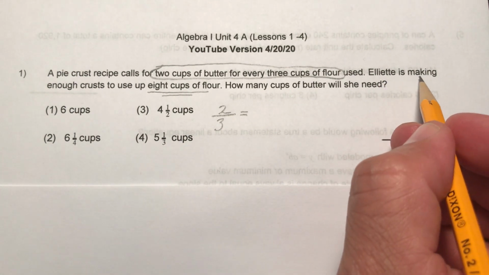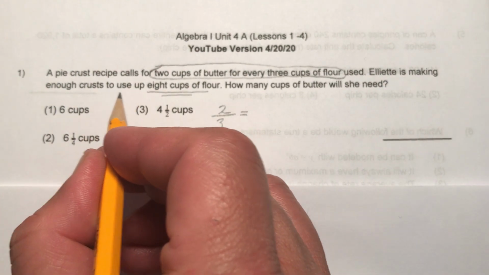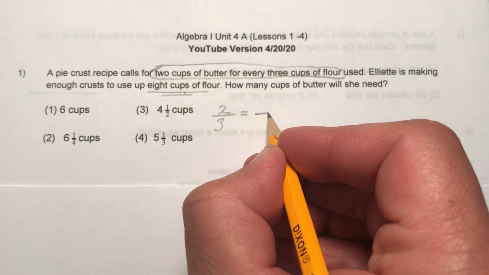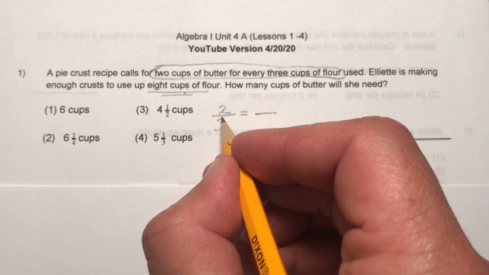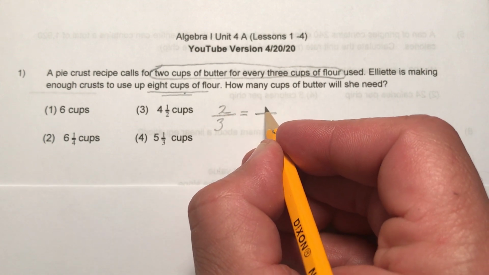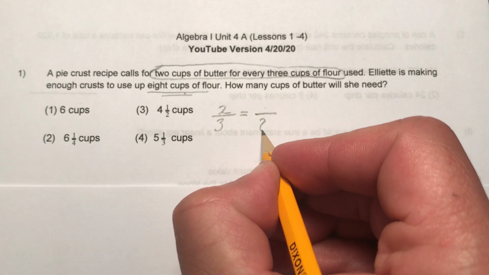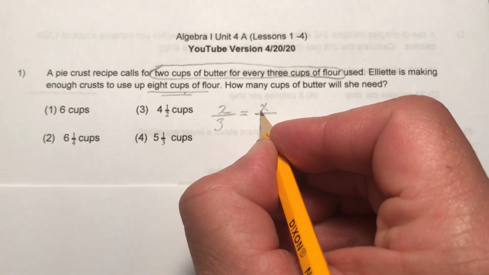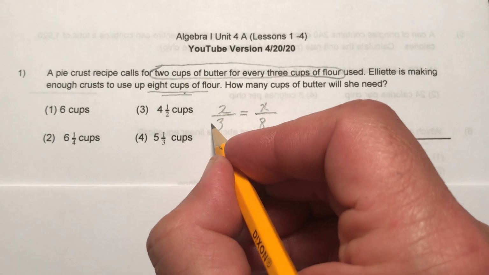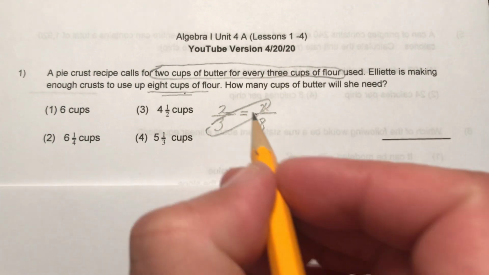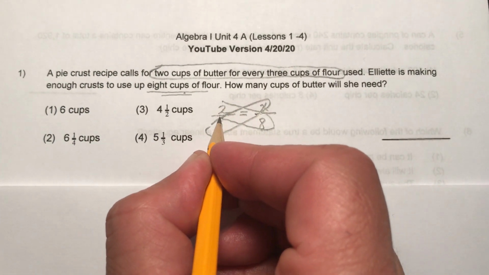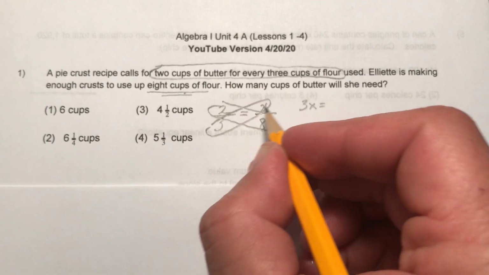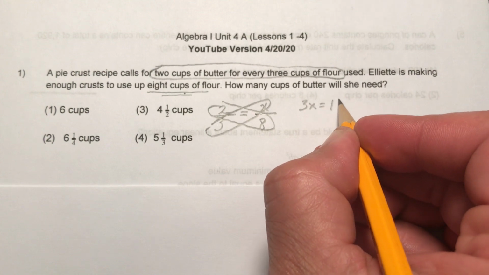And our second scenario is Elliot. She's trying to make a pie crust and use all 8 cups of flour. So that means if this fraction was butter over flour, this is going to be butter over flour. She wants to use 8 cups. Well, how much butter should you use? Well, I don't know. We'll put an X. And once you have a proportion, that's when you get back down to cross multiplying. And you say 3 times X should be equal to 2 times 8, which is 16.